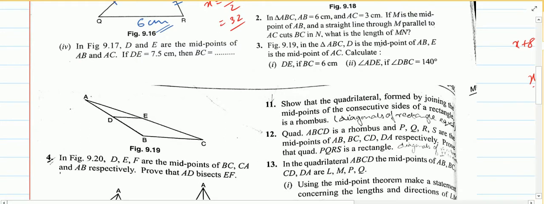Okay children, now let us see question number 2. Here in question number 2 it says there is one triangle ABC, where AB is 6 centimeter and AC is 3 centimeter. So let's say this is the figure, A, B, C. AB is 6 centimeter, from here A till here it's 6 centimeter, and AC from here till here it is 3 centimeter. And it's saying M is the midpoint of AB.